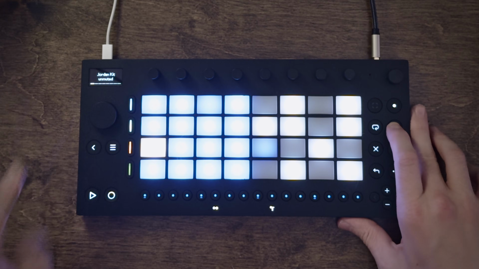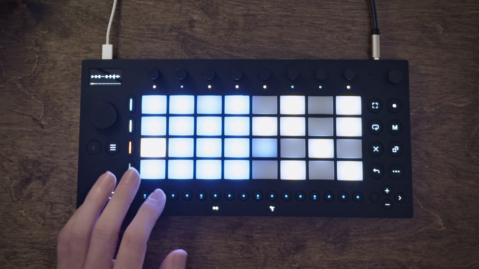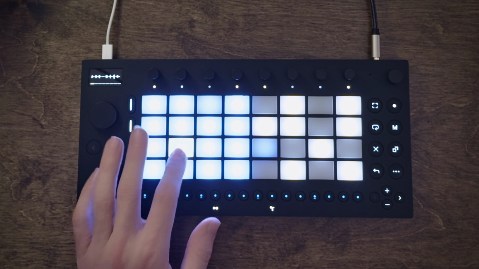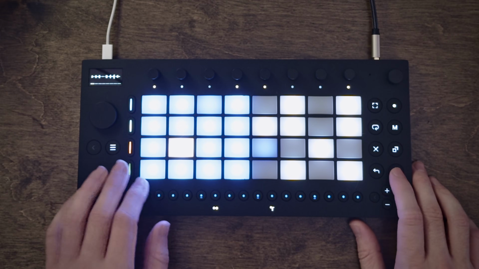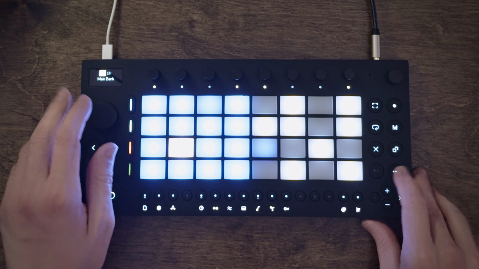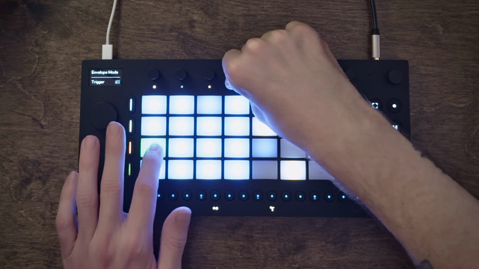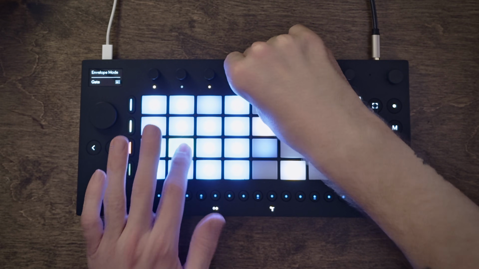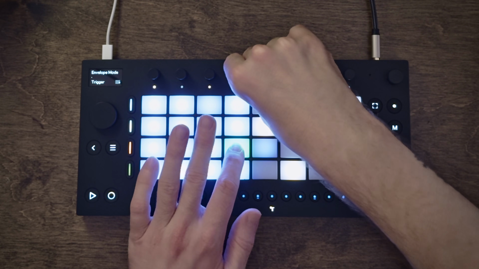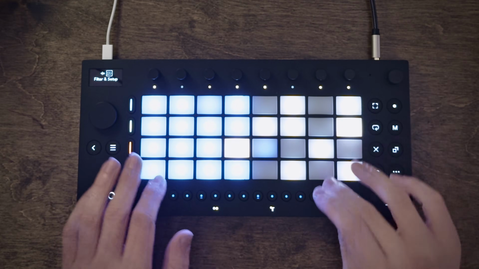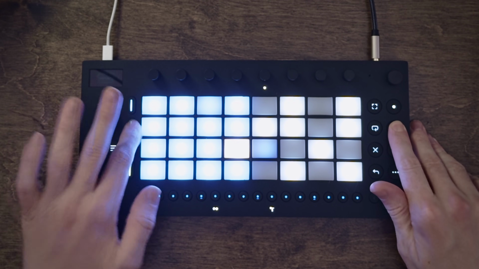Okay, let's unmute, have a listen to the chops. Okay, and let's go in and change these to be gate instead of trigger. And we'll unmute the drums, mute the chords and the arps, and go in and record the resample parts on top of the drums.